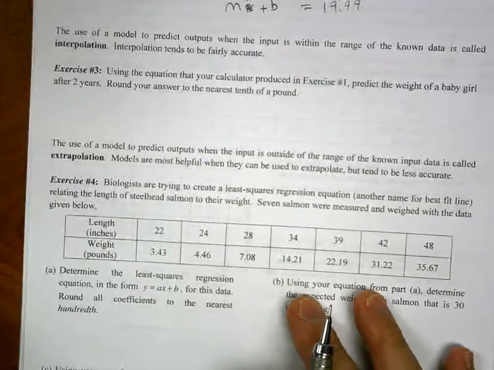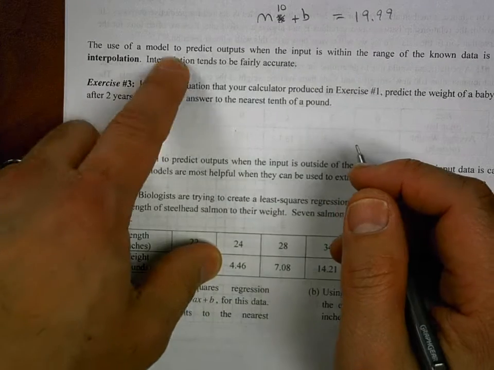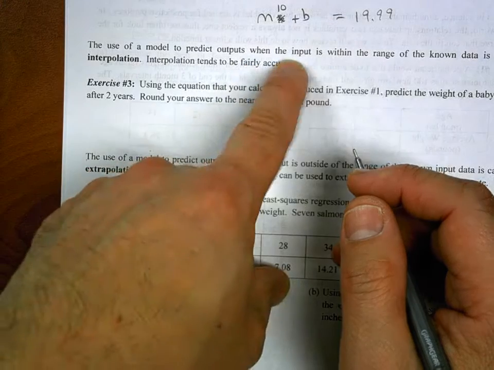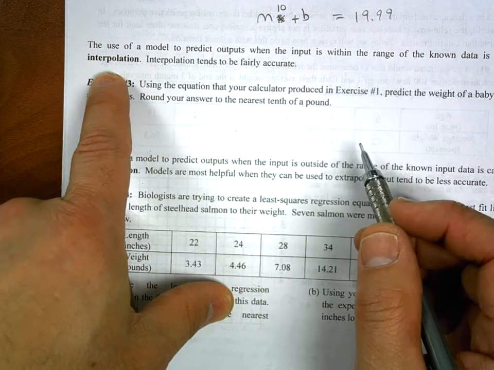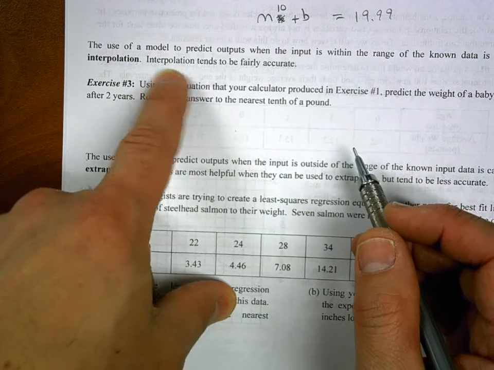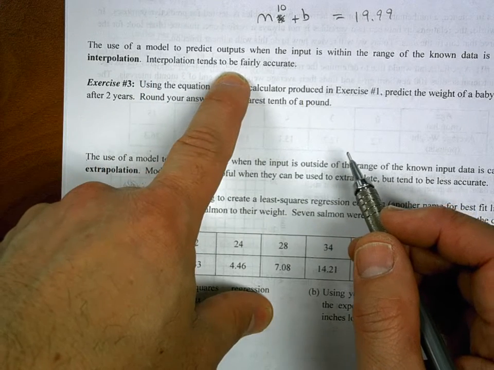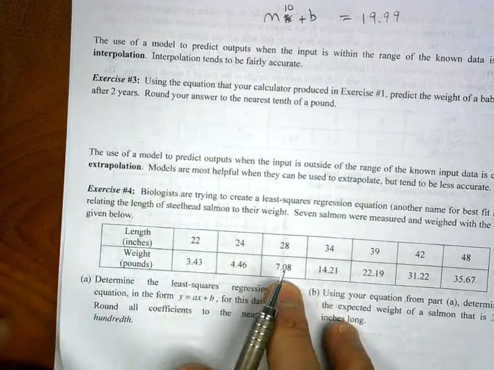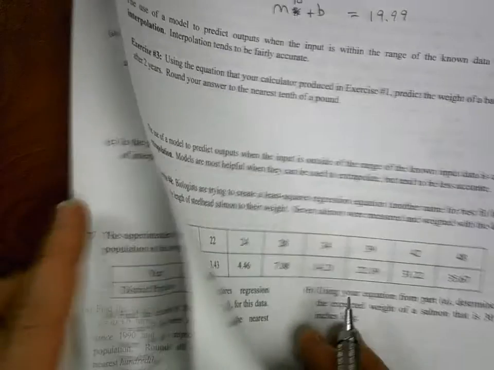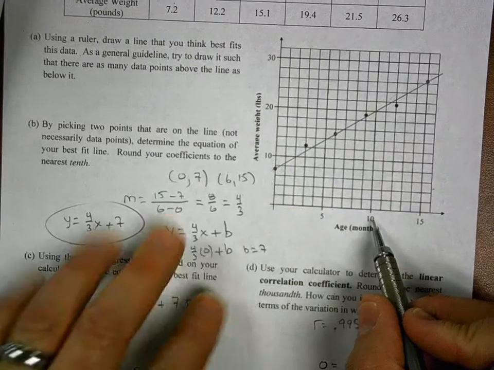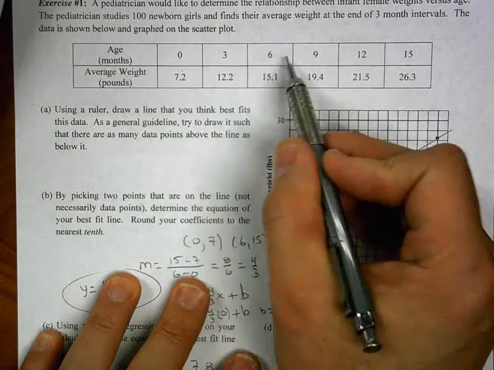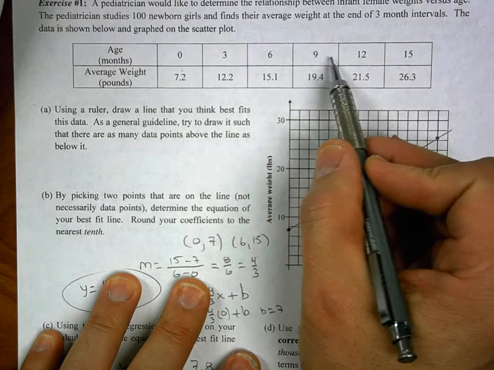Okay, the use of a model to predict outputs when the input is within the range of known data is called interpolation. Okay, interpolation tends to be fairly accurate. What does that mean? On this last problem that we did, a baby that is 10 months old. Well, 10 months old is within the data that they collected, right? 10 months.